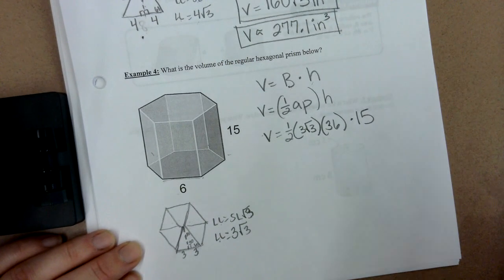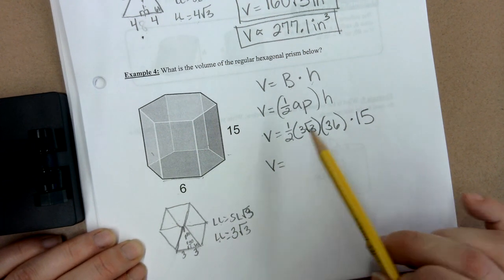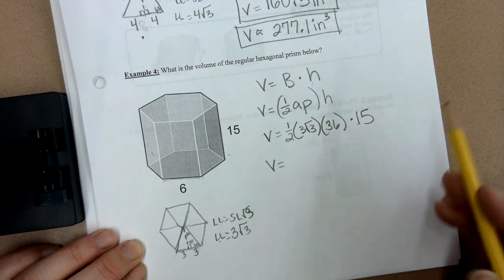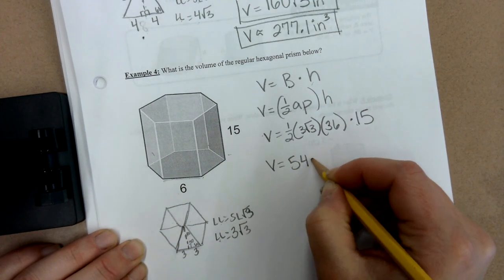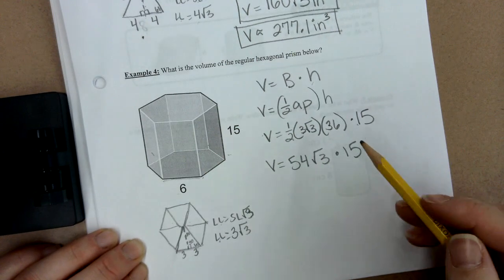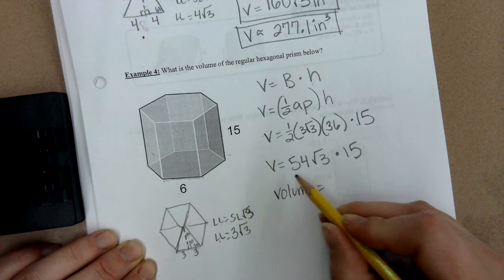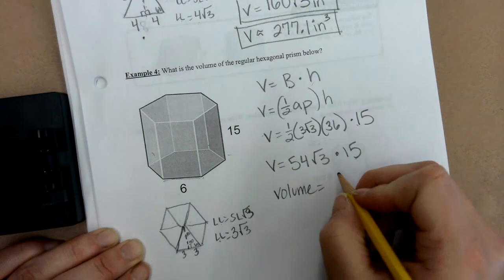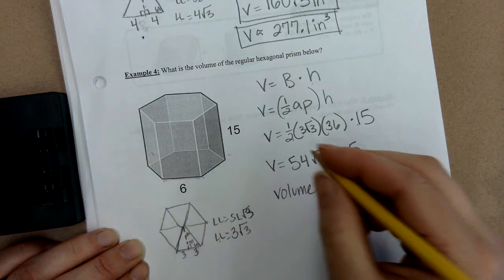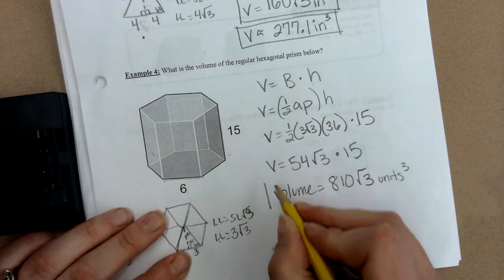So now when you do that on the calculator, you're going to do 1/2 times 3, which is 1.5 times 36. That'll give you 54 square root of 3. Multiply that by 15. So 15 times 54 is going to be 810 square root of 3. And there's no units here, so we're going to call it units cubed. And that's one answer.